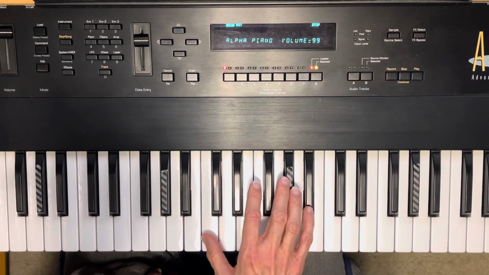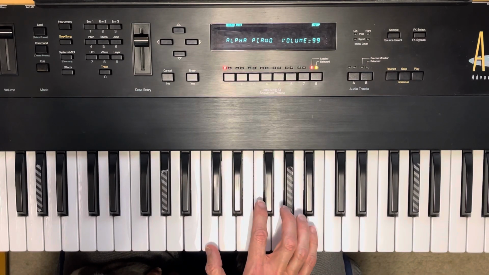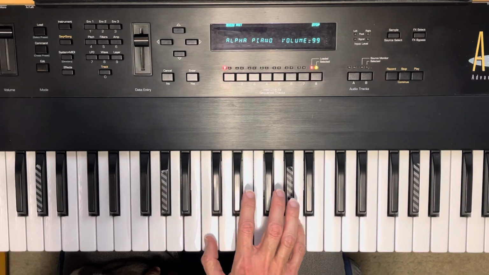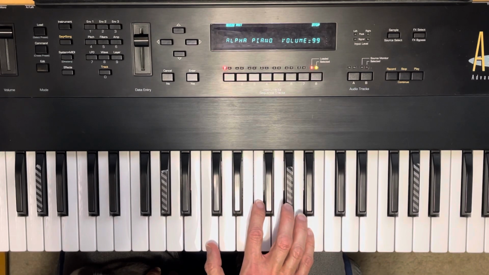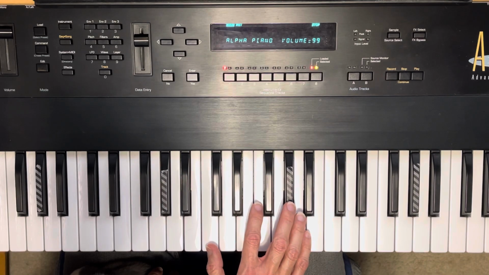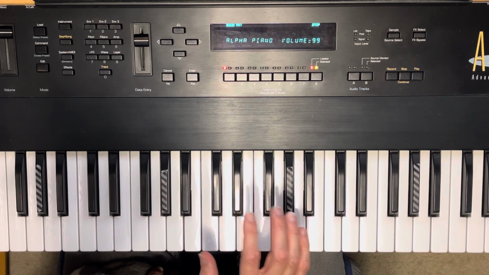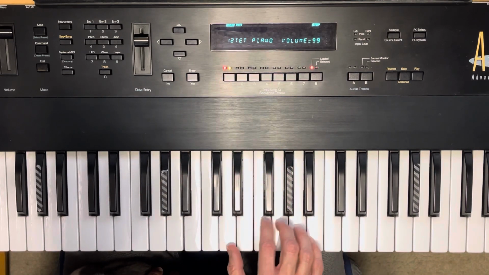But you also have a very close approximation to a 10-to-7 tritone. Here's the fifth. Here's a very close approximation to a 10-to-7 tritone, which is much more consonant than we're used to thinking about the tritone being, this horribly dreadful sounding interval.